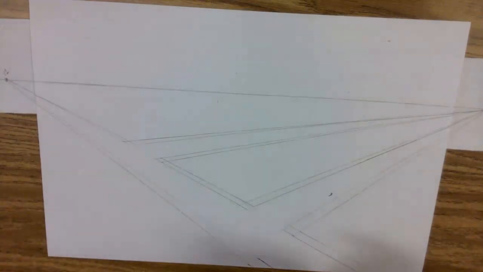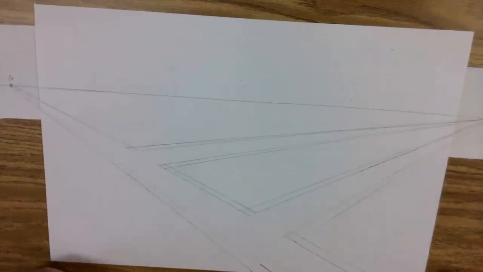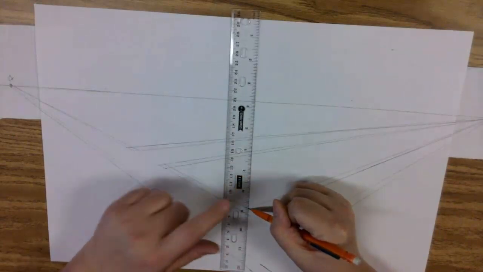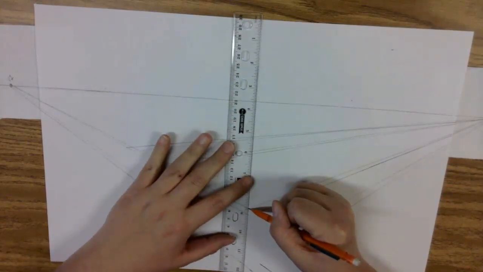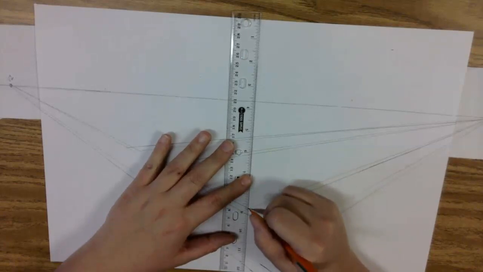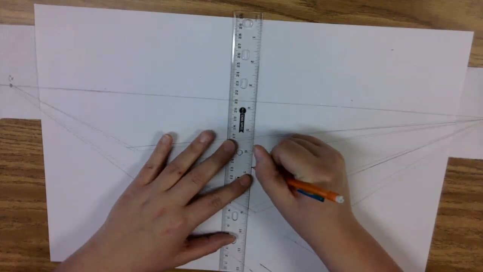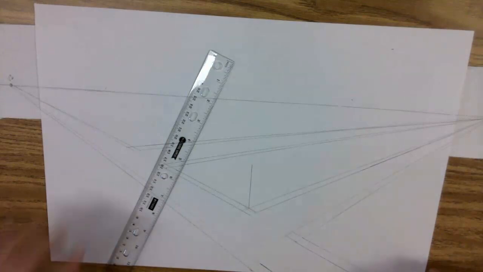The way we continue from here, I am going to choose to start right here. I'm going to line up. I'm back to my small ruler. I'm going to start my first building. I'm going to line up with the bottom of my paper. Decide how tall I want it. I'm going to make this one about like that.